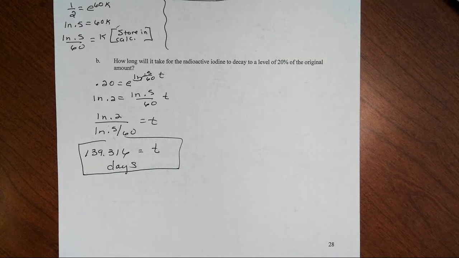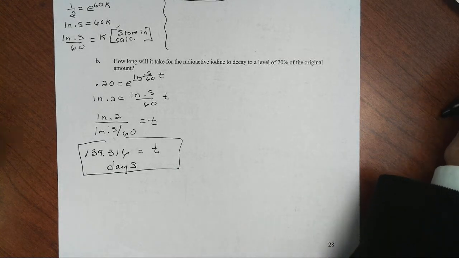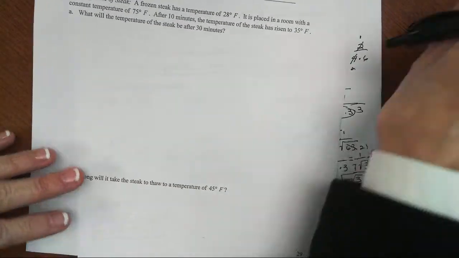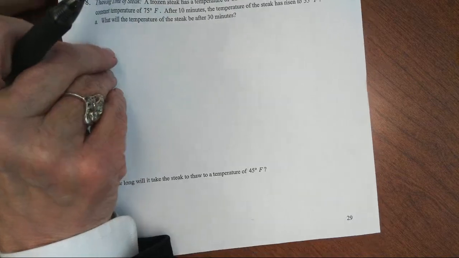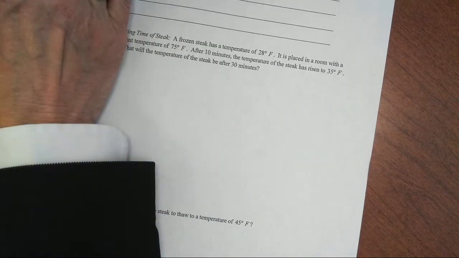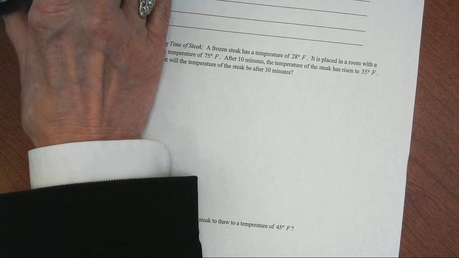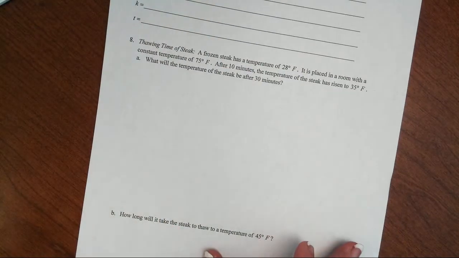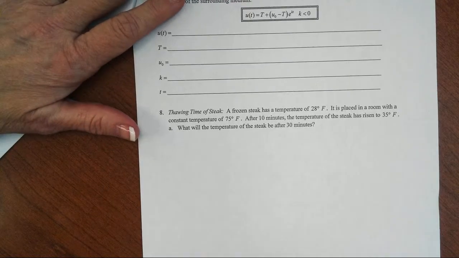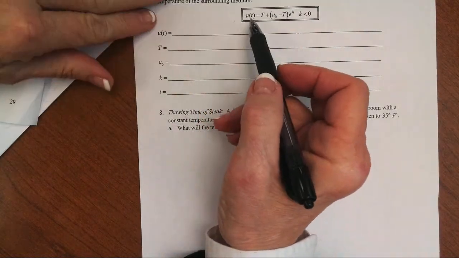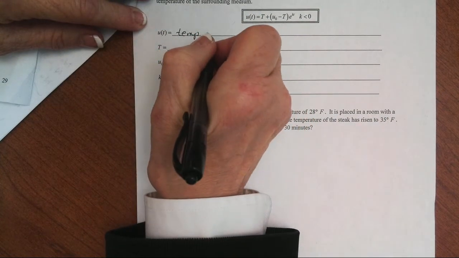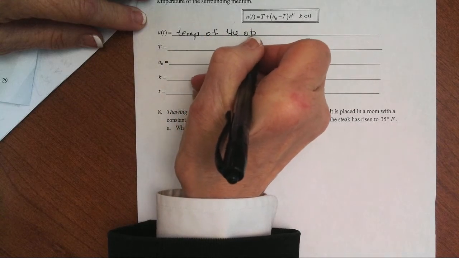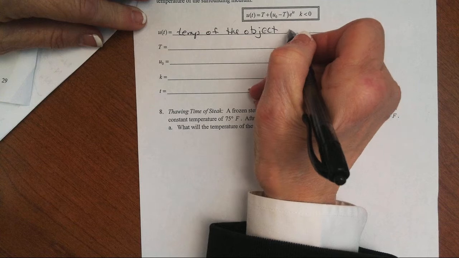Application is Newton's law of cooling, sorry, law of decay, or law of cooling, which is temperature decaying, I guess. It's a unique problem. We will give you this particular formula on quizzes or tests. It's kind of tricky to remember. Let me just talk about what it means and what all the notation represents when we see this formula. The U of T, that's the final amount. It's the temperature of the object that we're measuring at a given time T.